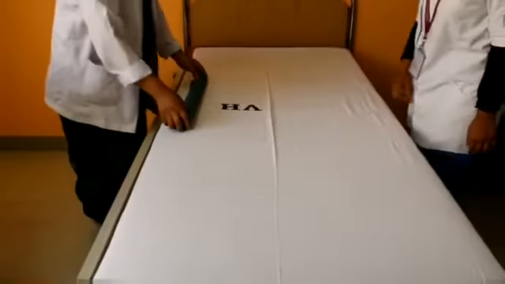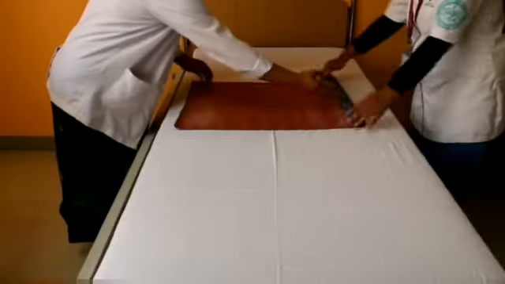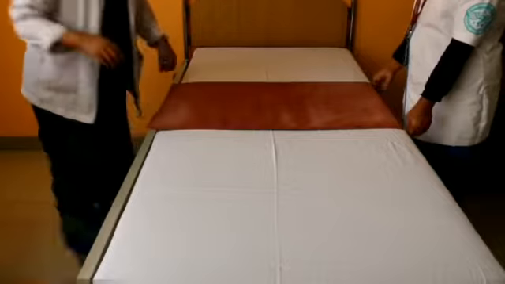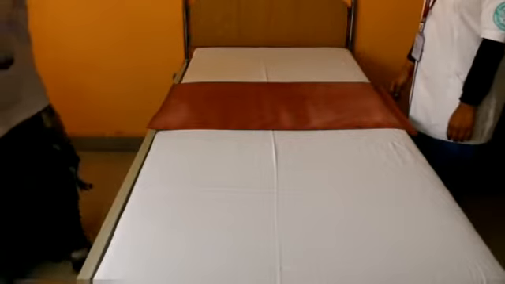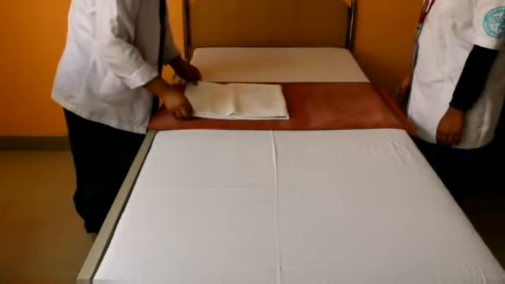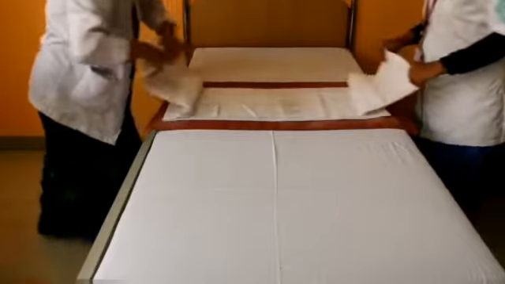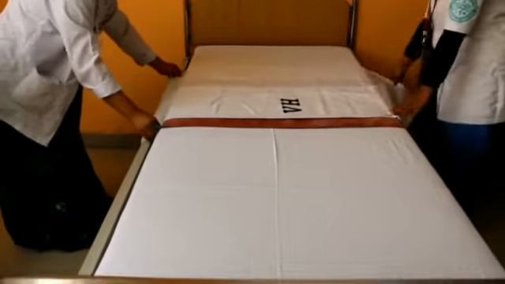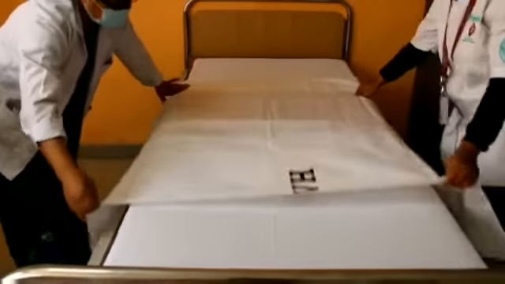Now take a Macintosh and spread the Macintosh over the bottom sheet. After taking the Macintosh, we will take the draw sheet to cover the Macintosh. Now spread the draw sheet over the Macintosh in the same way. The draw sheet should be larger than the Macintosh. Now we are spreading the draw sheet. The draw sheet should cover the Macintosh.